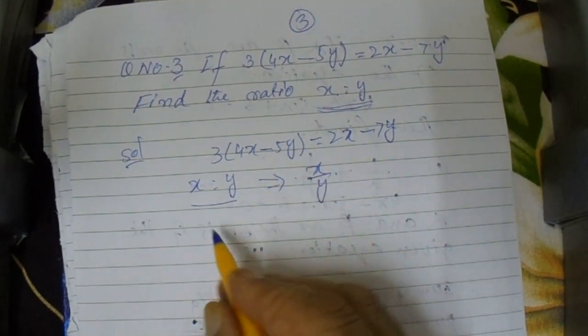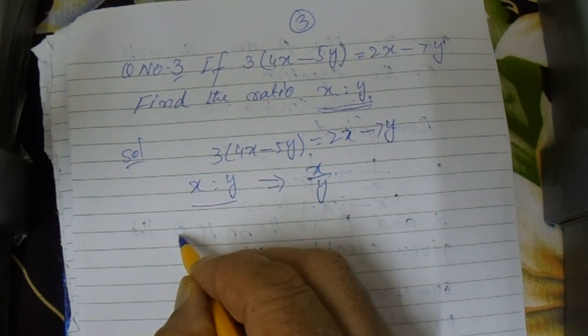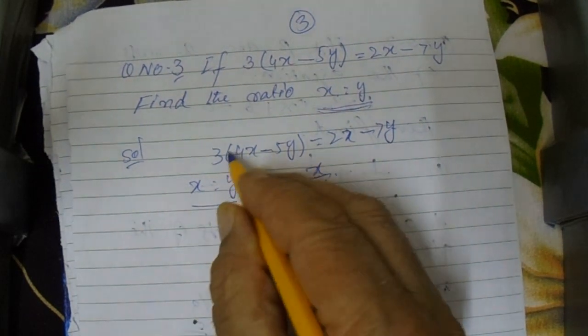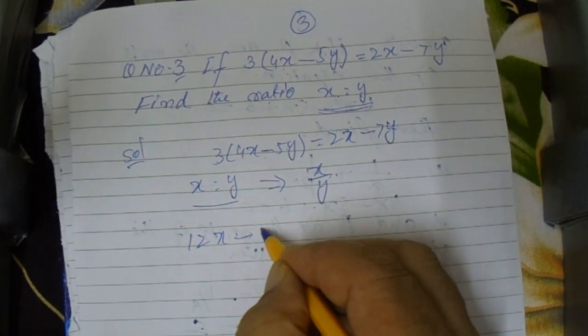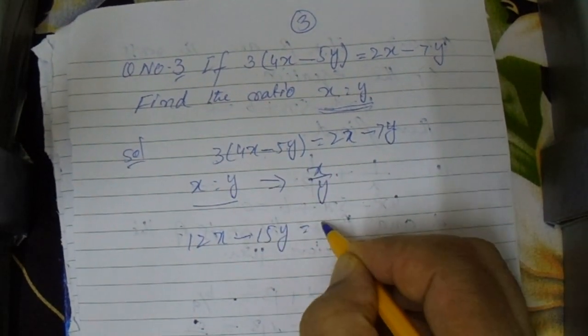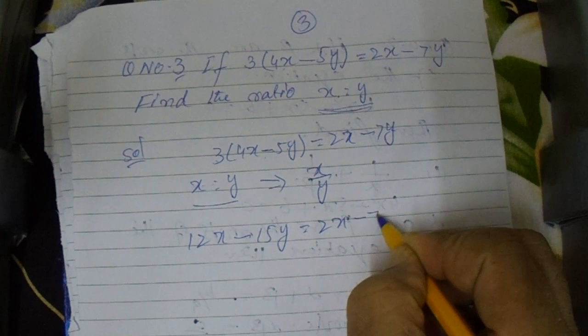Now we write this again. 3 4s are 12, 12x, and 3 5s are minus 15y, is equal to 2x minus 7y.